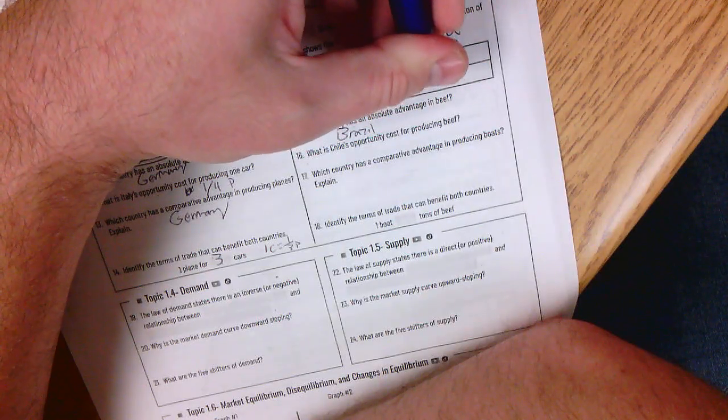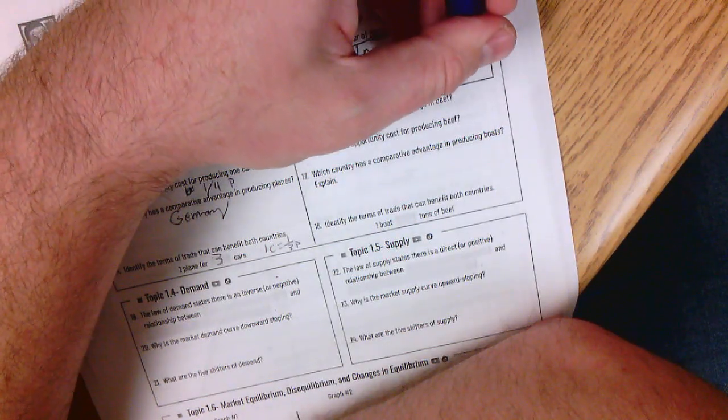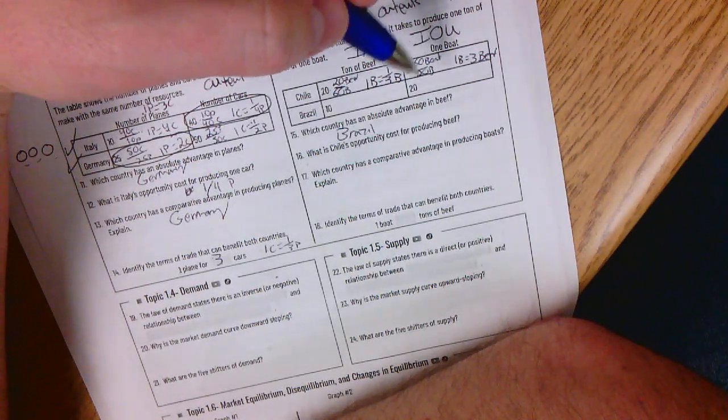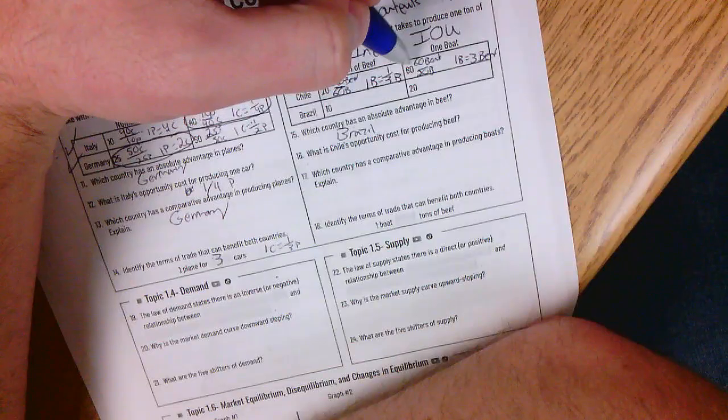All right, and the flip side of that, if I'm producing the boat, the opportunity cost is the beef. So I'm going to put the 20 beef under the 60 boat. So one boat is going to cost me 3 beef. Now, one way that we can look at this is, if I have 60 hours to produce boats or beef, right, in that 60 hours, I could produce 1 boat, or I could produce 3 beef, right? One boat is going to equal 3 beef.